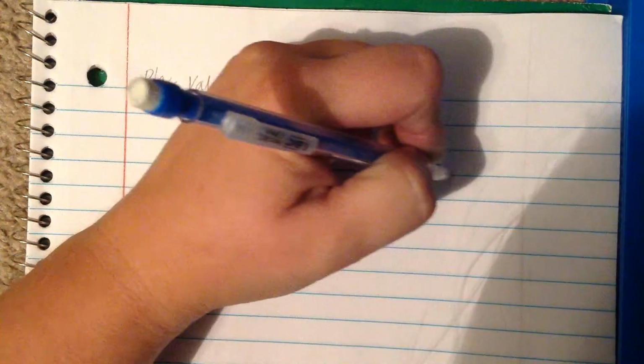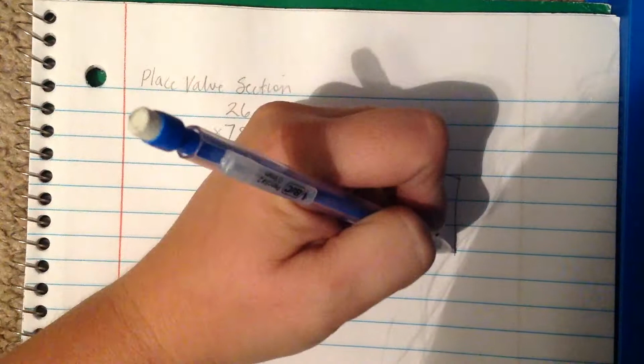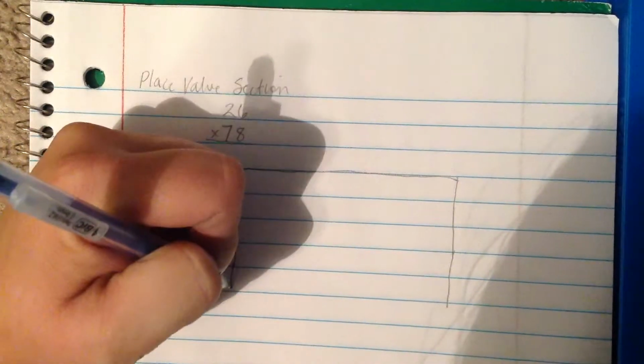Okay, so I'm going to pick the problem 26 times 78. So we're looking at 26 times 78, and the place value sections method uses that beginning area model. So remember, when I have 2-digit by 2-digit, when I draw out my area model, I have to have 4 boxes, because this is 2-digit and this is 2-digit.